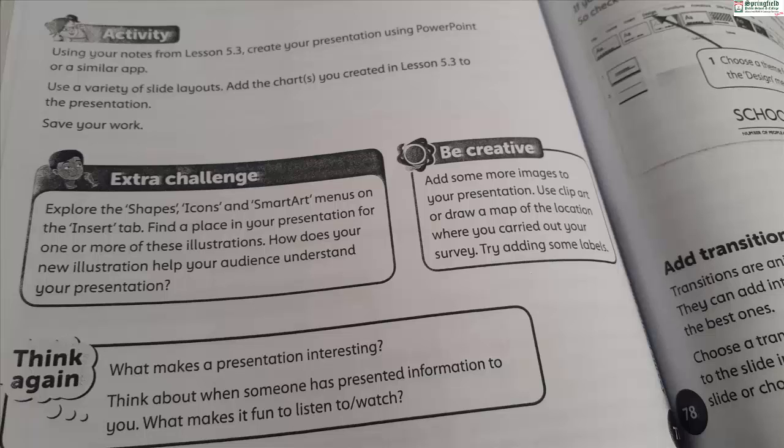You need to make a presentation on PowerPoint and just save it, okay? Now there is an extra challenge. Explore the shapes, icons and SmartArt menus on the Insert tab. Find a place in your presentation for one or more of these illustrations. How does your new illustration help your audience understand your presentation? Be creative. Add some more images to your presentation, use clip art or draw a map of the location where you carried out your survey, and try adding some labels.